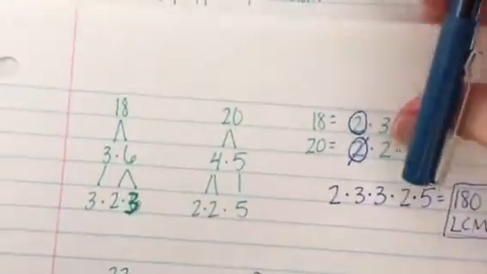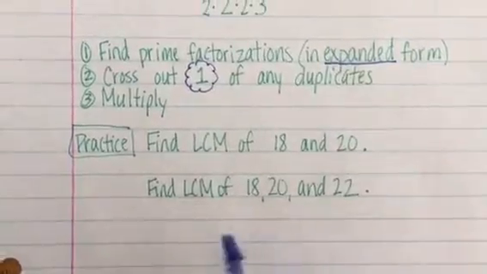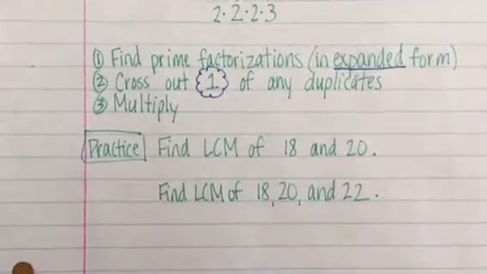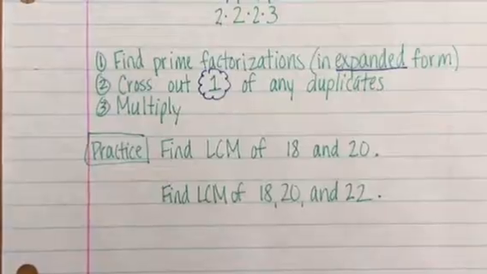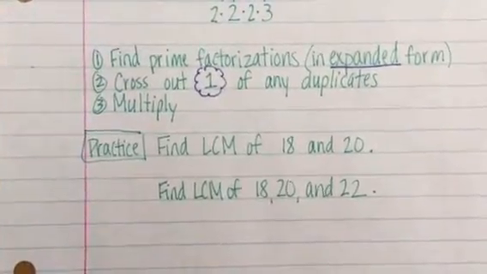Now as a challenge, I wonder if you could use the same method to find the least common multiple of 3 numbers, 18, 20, and 22. Go ahead and try it, and then hit play when you're ready to see the answer.